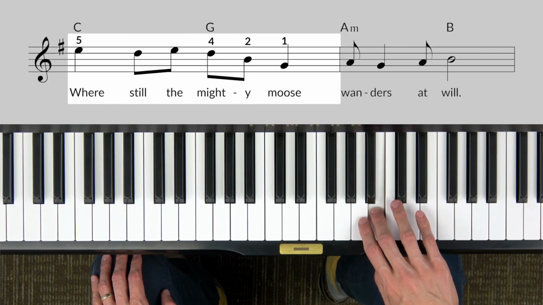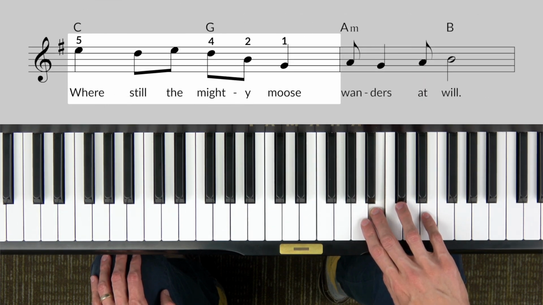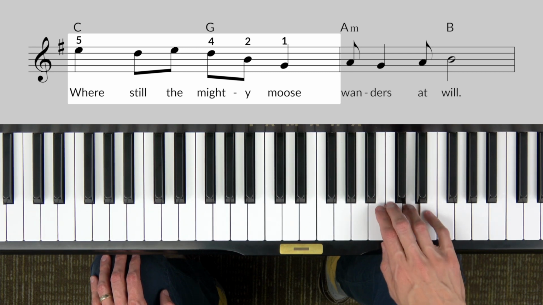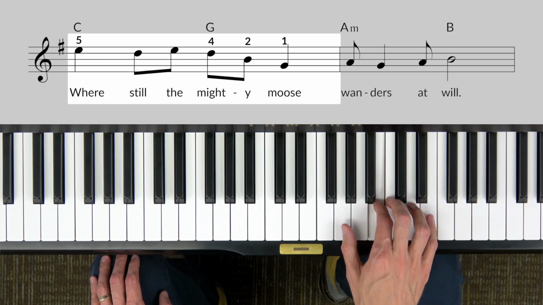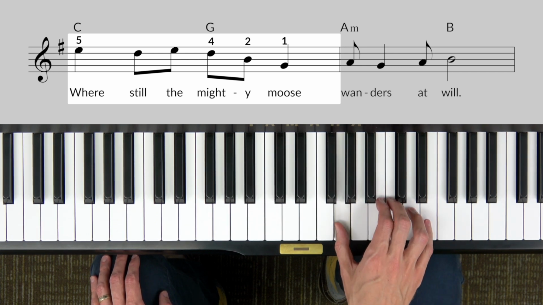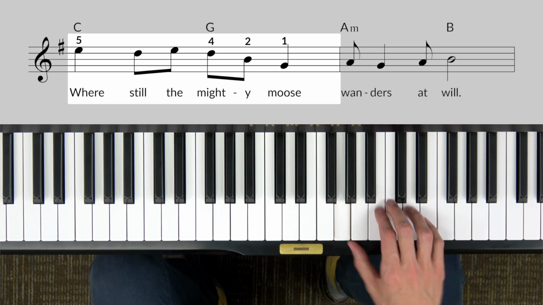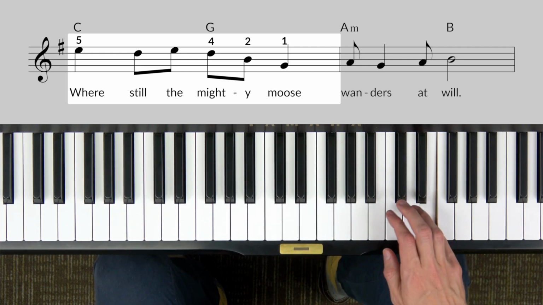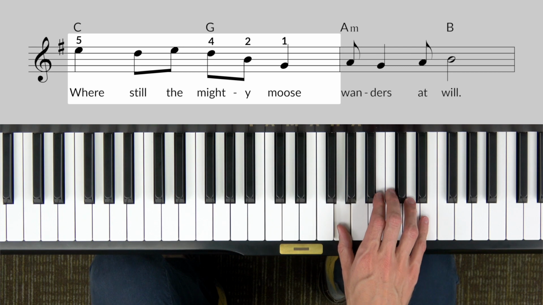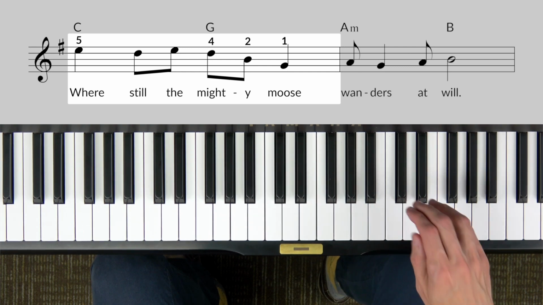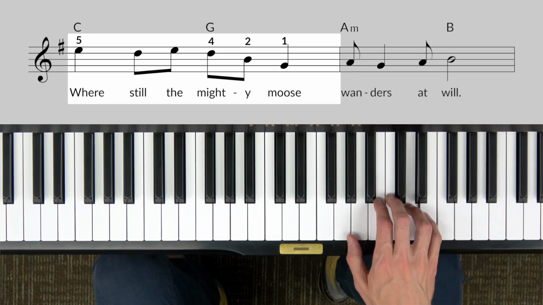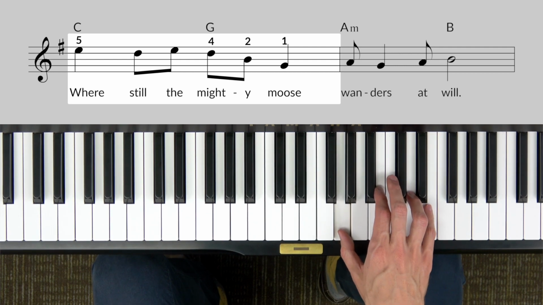Now, look at the next measure and you'll see that finger 5 has to reach a little bit up to this high E. Step down, step up, step down, then skip down, and then skip down again. Our finger 1's just going to have to reach over to G. Okay, notice that? Ta, ti, ti, ti, ti, ta. Now you try. Good, and the words there are, where's still the mighty moose? Now you try again.